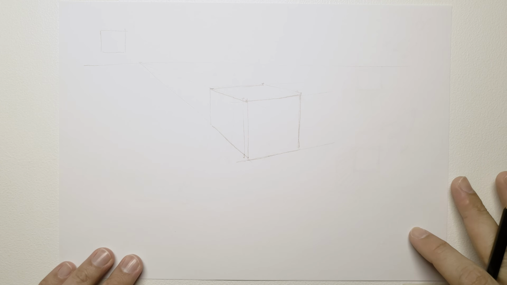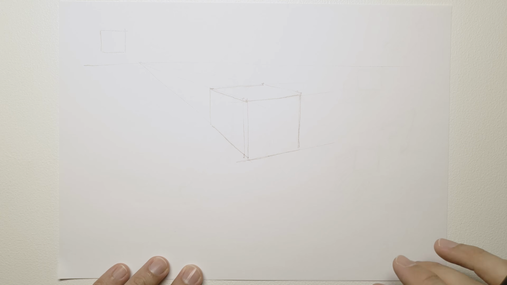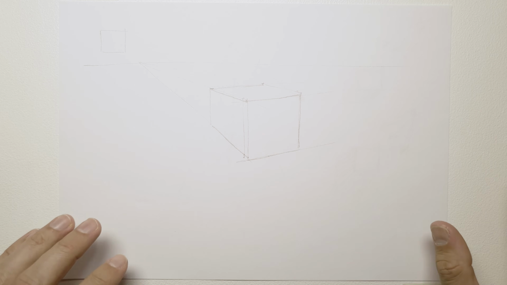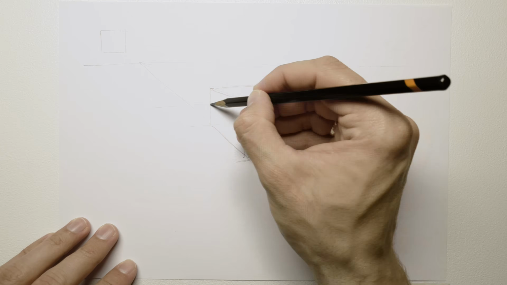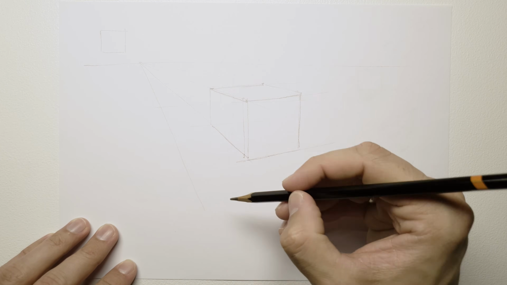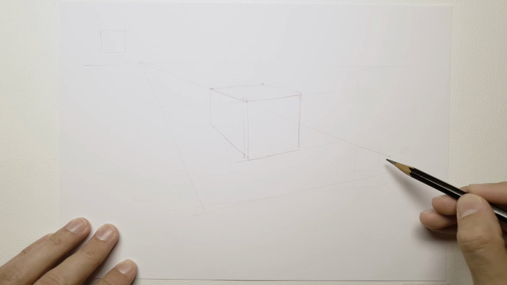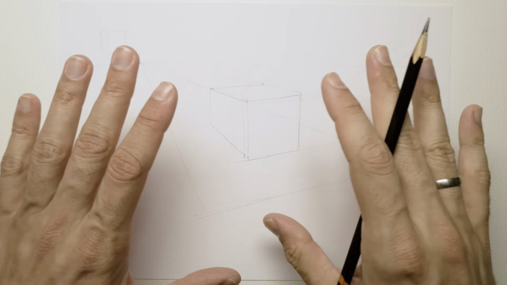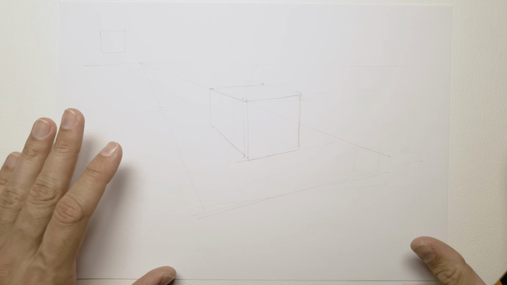Okay, so to start with, we need to decide upon all of these three factors: the direction, angle, and the surface. Surface is quite easy. Let's say the surface is just a plane underneath this box. It's not complicated at all. It's just a plane. Let's say it's infinite. It goes up to the horizon line. It never ends.